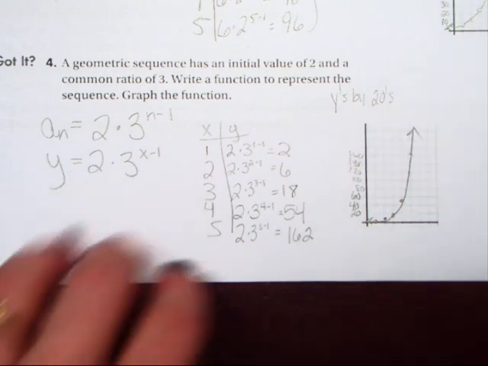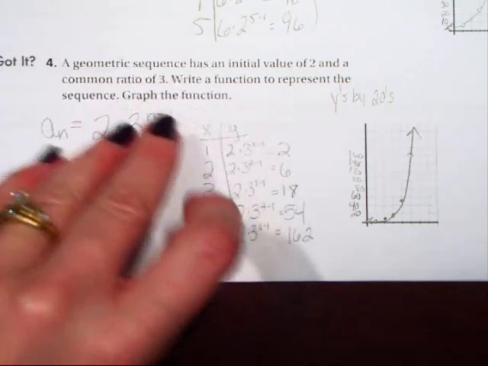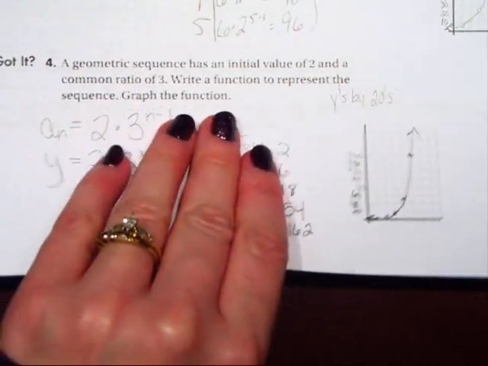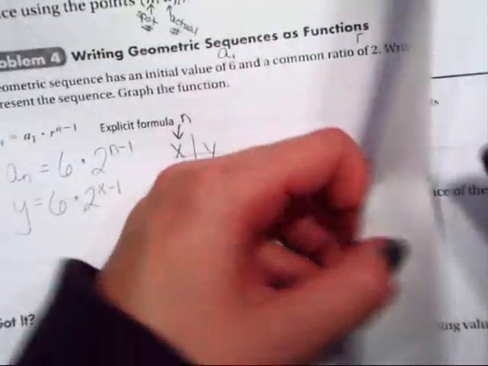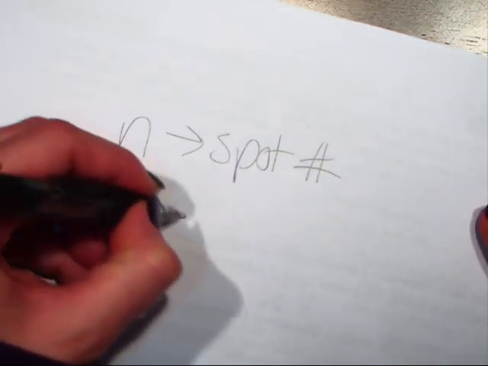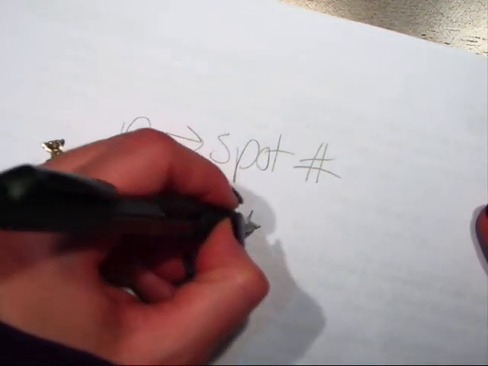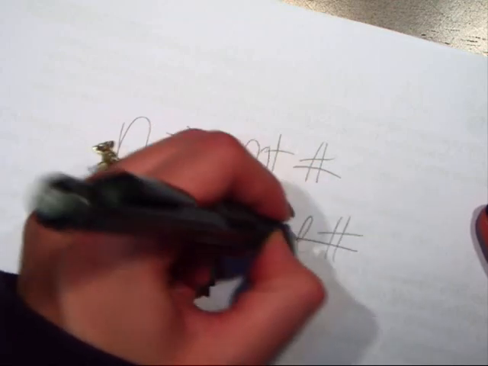So I hope you guys kind of got your heads on straight here about recursive versus explicit formulas. That was really the main gist of the lesson. I hope you understand that n is just whatever spot you're needing to find. Like if you want to find the first, the second, the third, the fourth spot, a sub n is the actual number that you need to find.